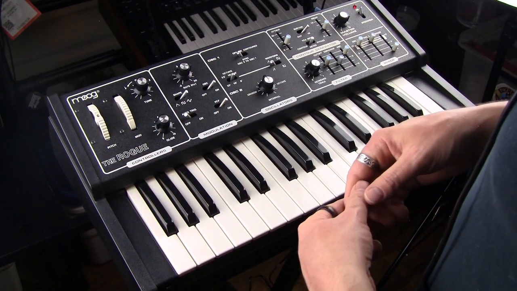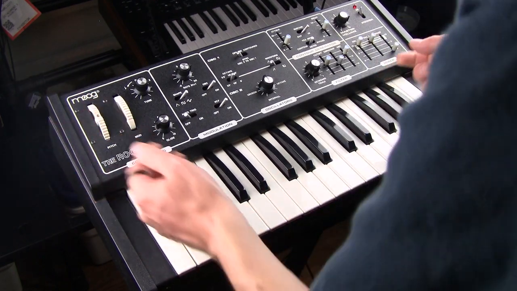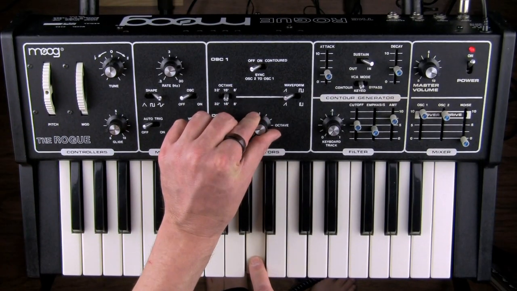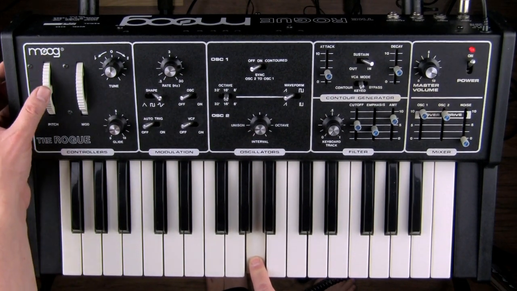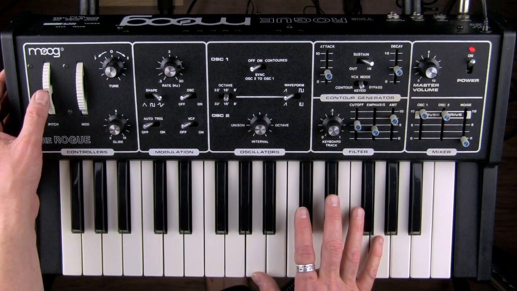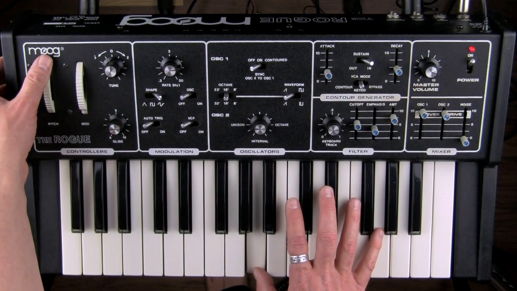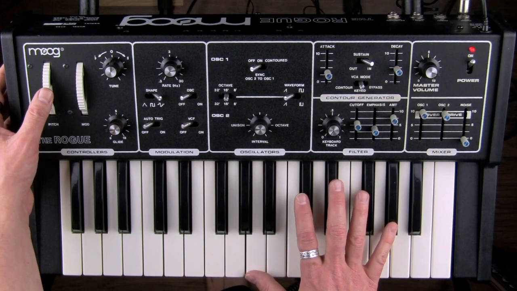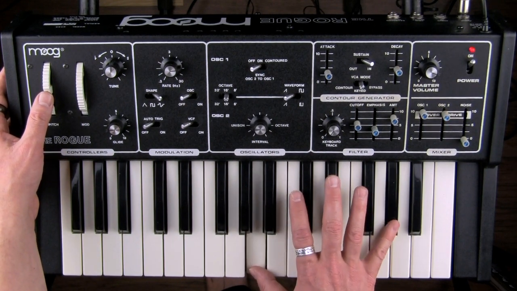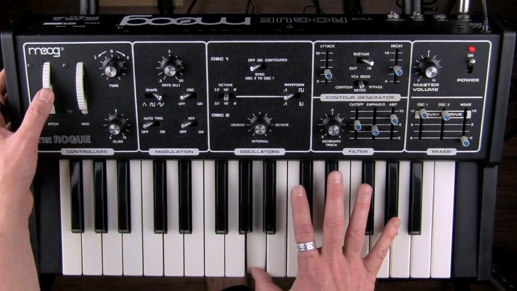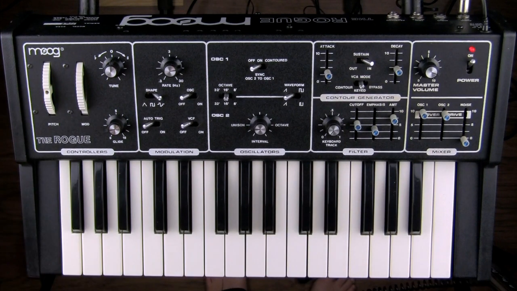Last but not least, we do have a pitch knob. Let's put it on something more reasonable. Okay. It's a 7th. A 7th up. A little bit more than a 7th. Oh, maybe it's a... Wow. It's a major 7th. Seems like that might have been better as an octave, but I'm not going to judge.